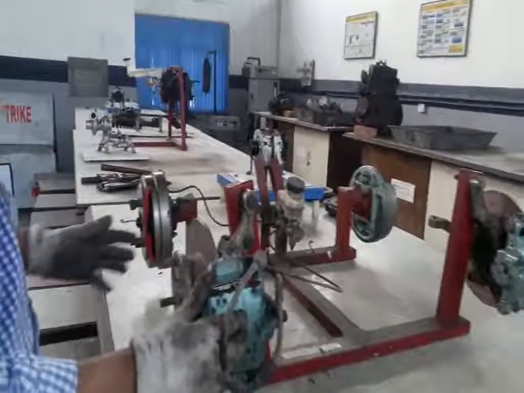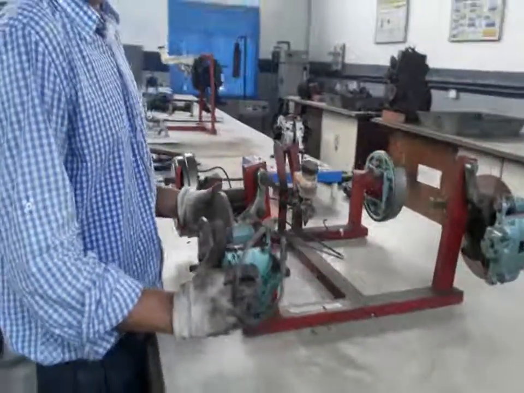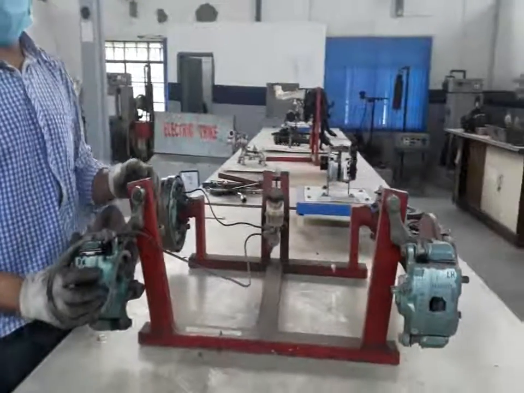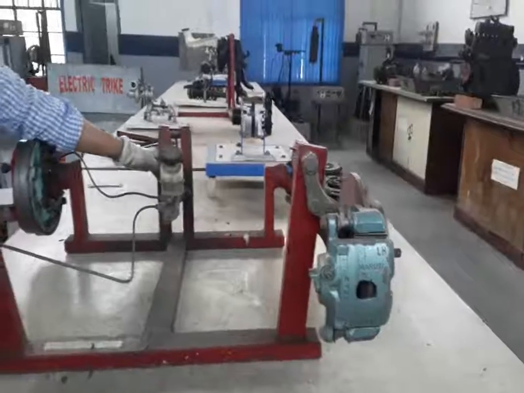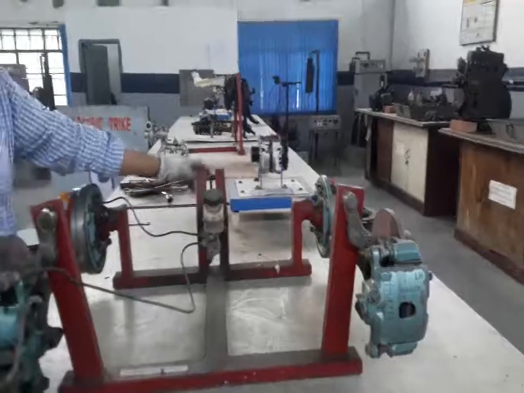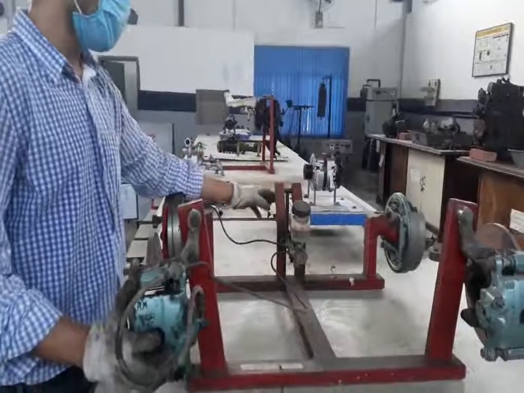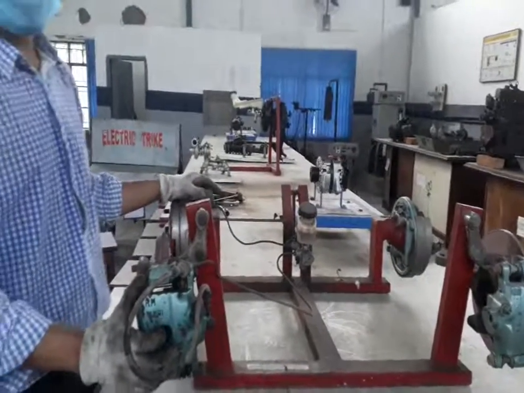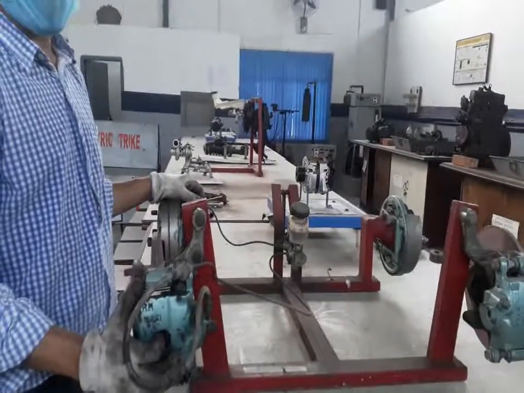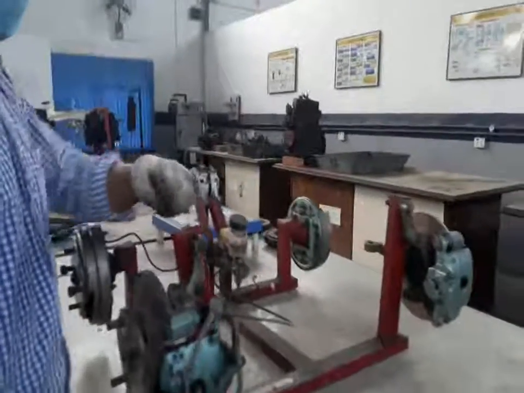There are some advantages: equal braking effect on all the wheels, comparatively less pedal effort, high multiplication of brake pedal effort, and quicker operation due to the absence of too many linkages of rod and shaft. Now let me show the layout of the hydraulic brake system.